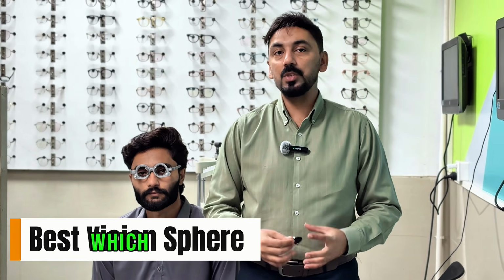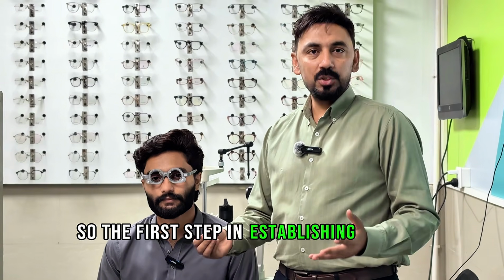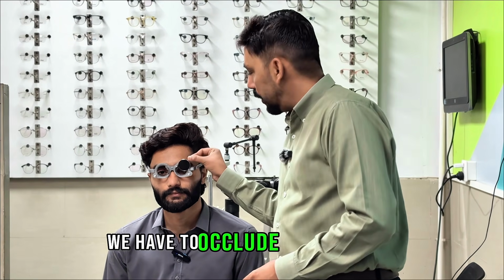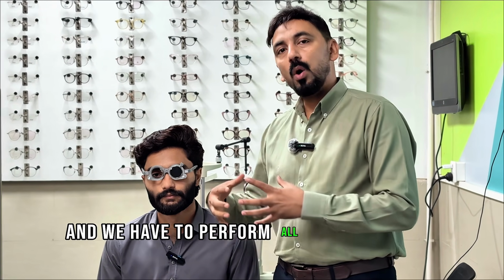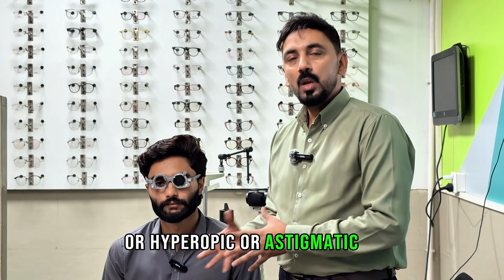Today's topic is how to establish the best vision of wear, which is the first and initial stage of the subjective refraction. So let's start. The first step in establishing best vision of wear is to occlude one eye and perform all the activity on the fellow eye. Right now, the patient doesn't know whether he is myope, hyperope or astigmatic, so we are learning how to establish the best vision of wear.